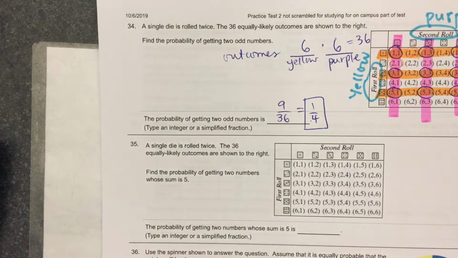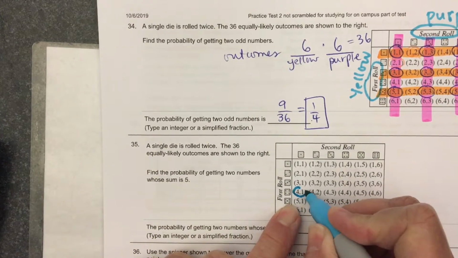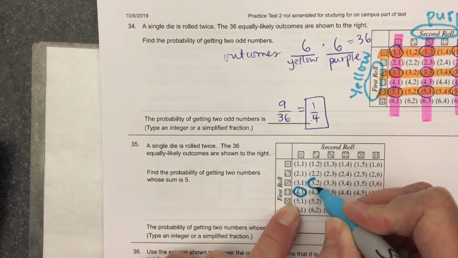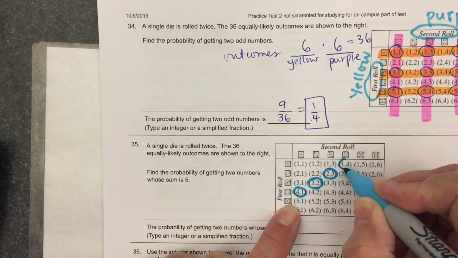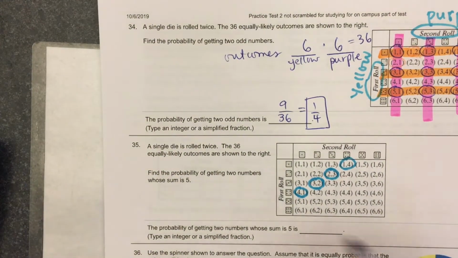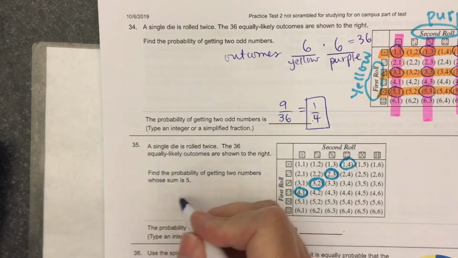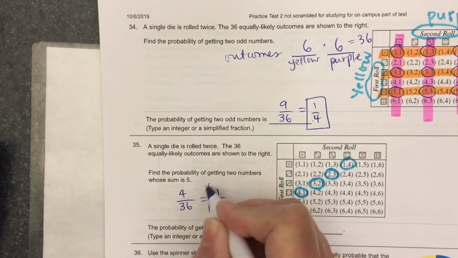Well, that could be 4 plus 1, 3 plus 2, 2 plus 3, and 1 plus 4. That would give me a sum of 5. There are 4 possibilities to get a sum of 5. Anything else? Notice that that sum is on a diagonal. So 4 over 36, and that'll reduce to 1/9.